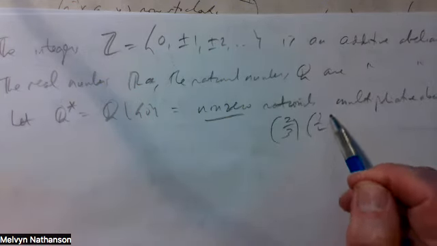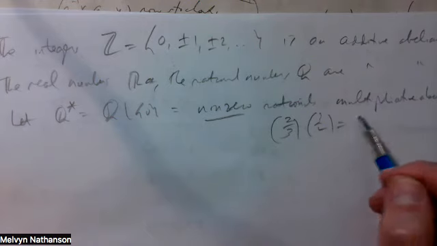And it's abelian. And the identity is the number 1. So the inverse of 2/3 is 3/2. Because 2/3 times 3/2 is 1.